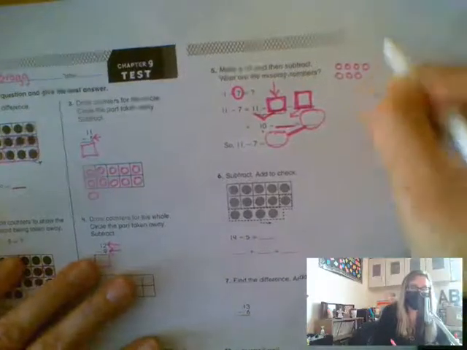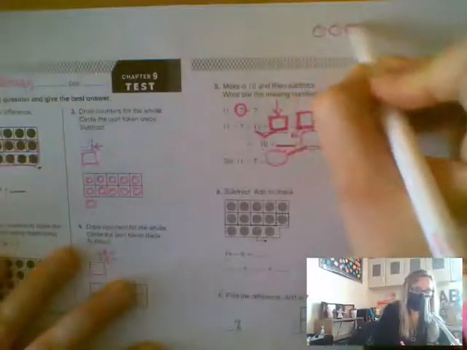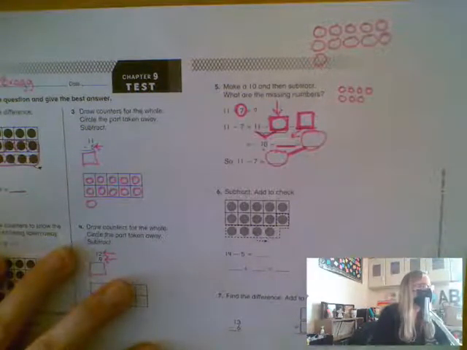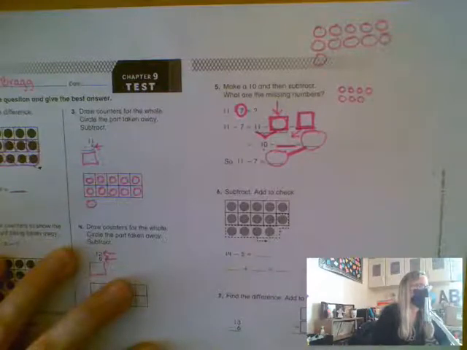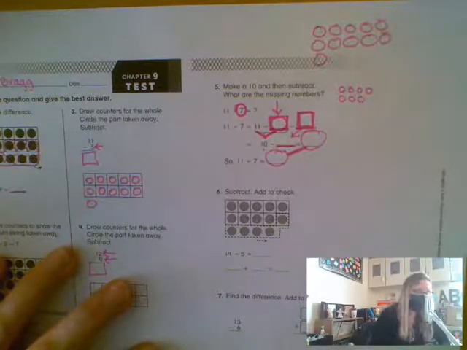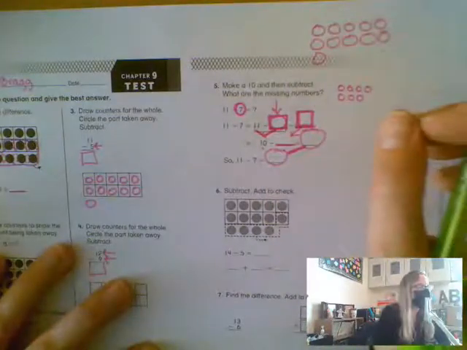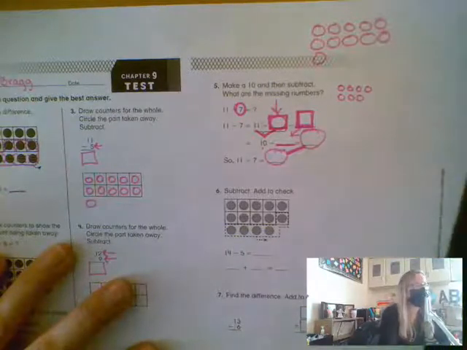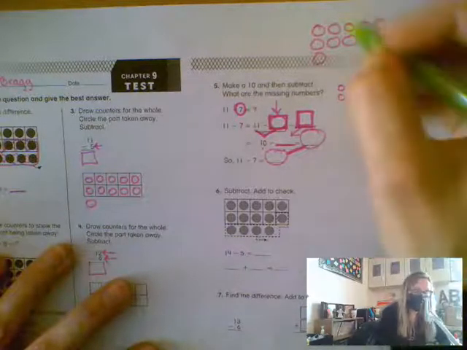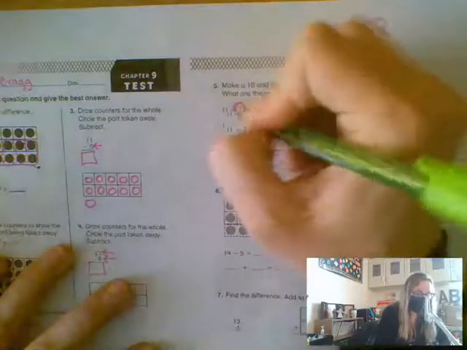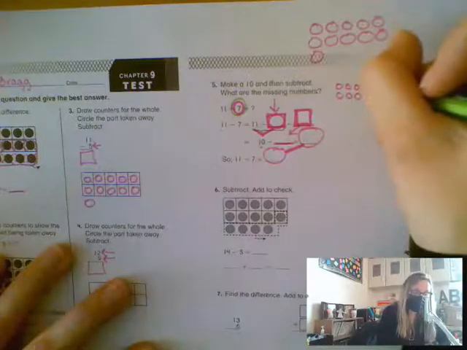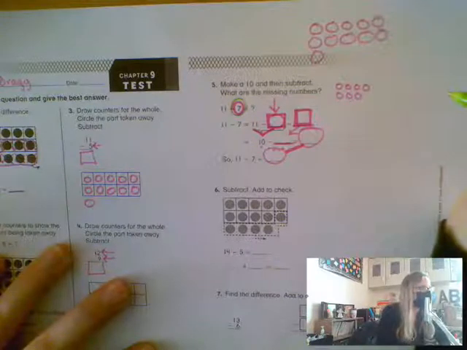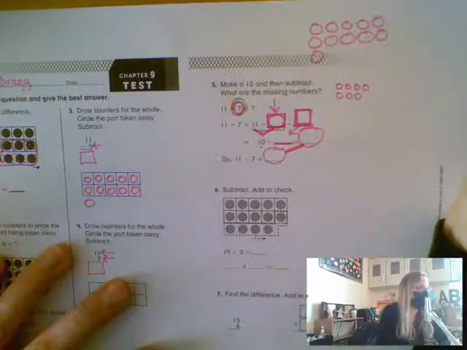So you have 11. 1, 2, 3, 4, 5, 6, 7, 8, 9, 10, 11. What can you take away to get to 10? Victoria, think in your brain. What can you take away from this to get to 10? Yes. Now, they want you to take away 7. But you've already taken away how many? So how many will you have left? Put that number on the next line.